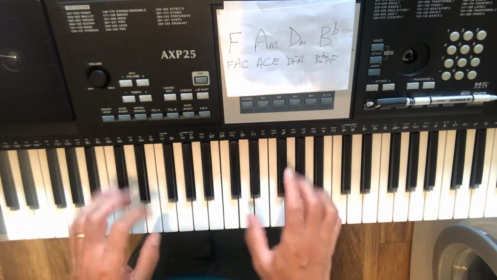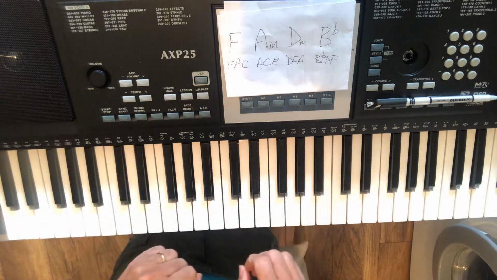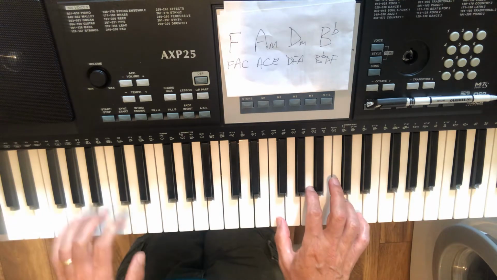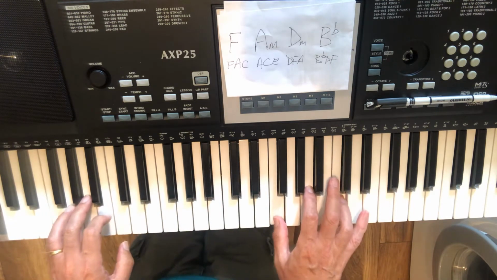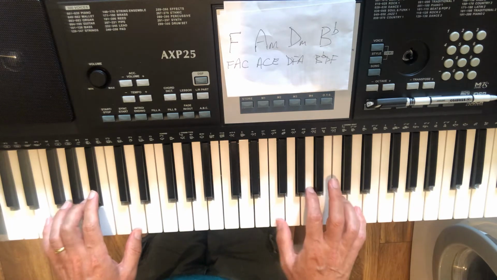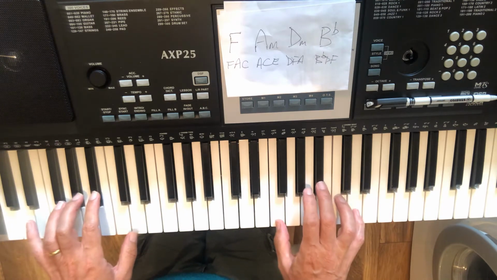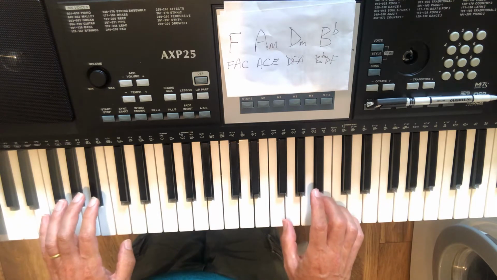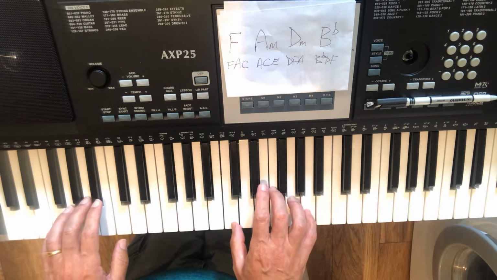Better is if we start to mix it up and put in some inversions. So I'll start with F in its root position. A lot more musically satisfying. Let's try a different variation.